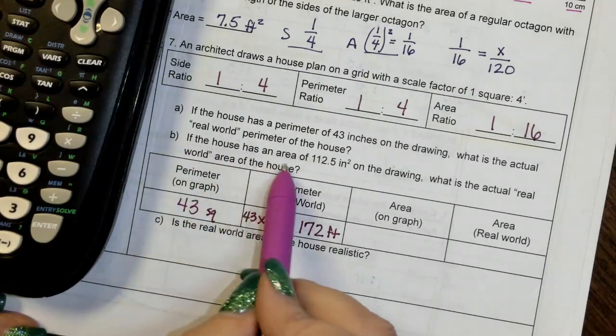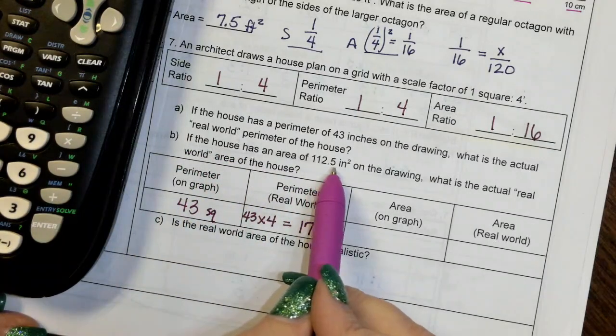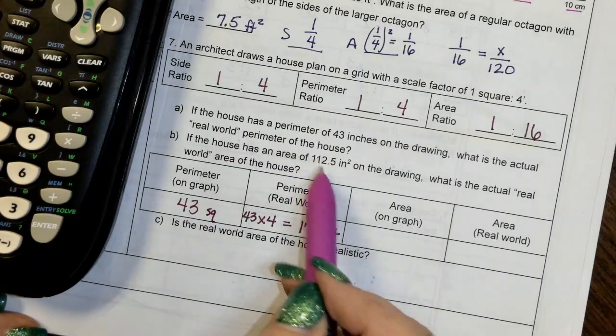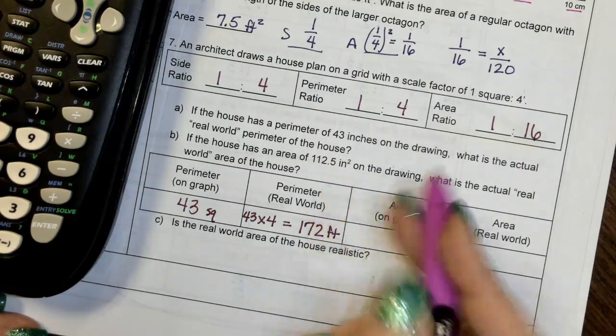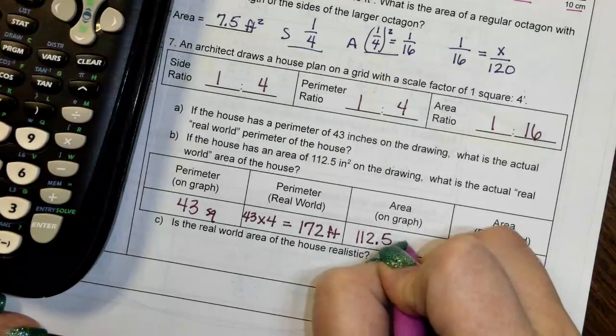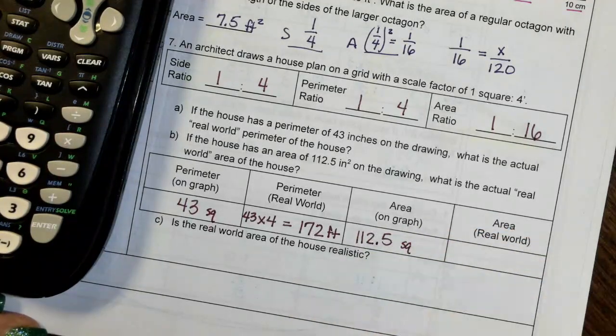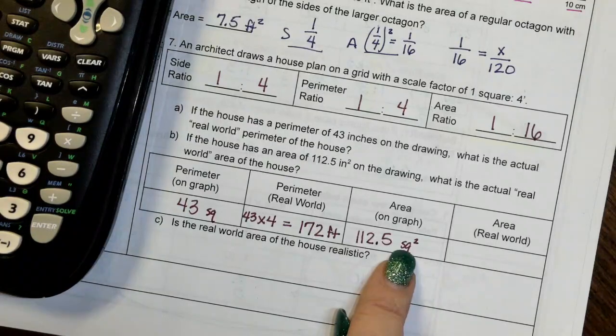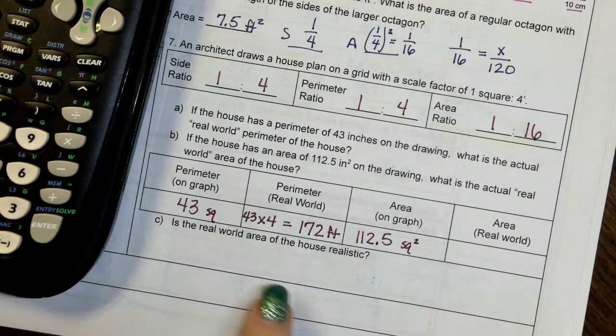If the house has an area of 112.5 inches on the drawing, or squares on the drawing, however you want to look at it, 112.5 squares on the graph, and this is squares squared, right, length and width of the graph, so it's actually the complete box, or inches squared if you want to look at it that way, then what is the real world area?